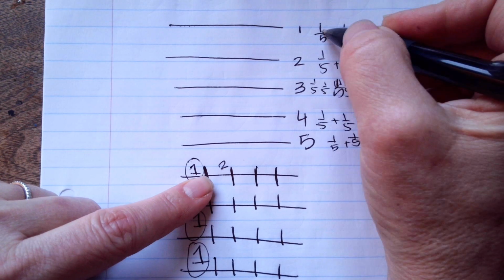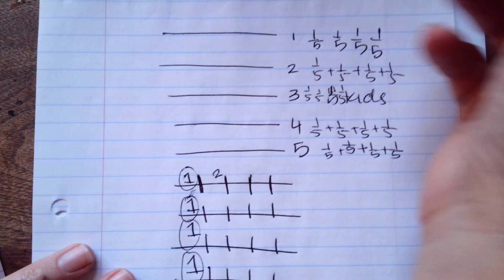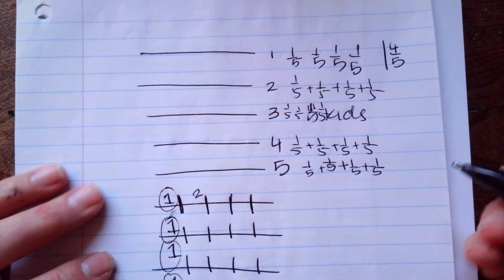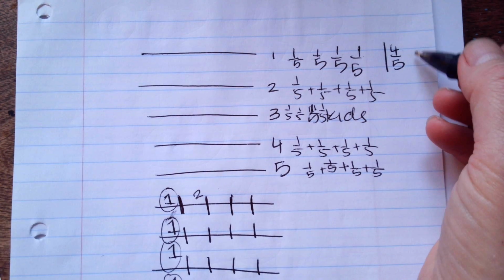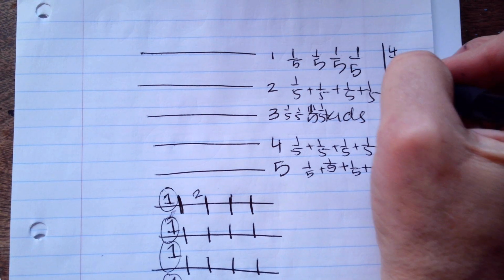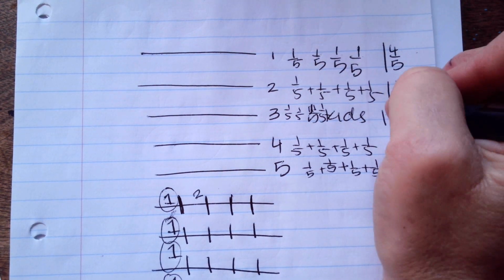This is 1, 2, 3, 4/5, so it's 1 whole and 4/5. But we do not have to simplify because 4 and 5 do not share a number that we can divide them both by. Okay. So that's how you model it.